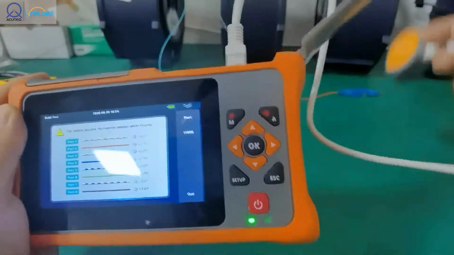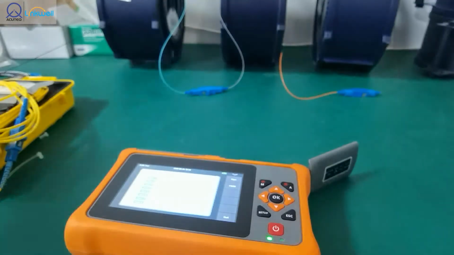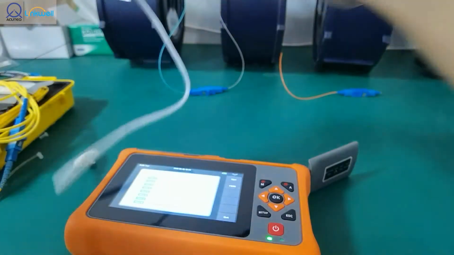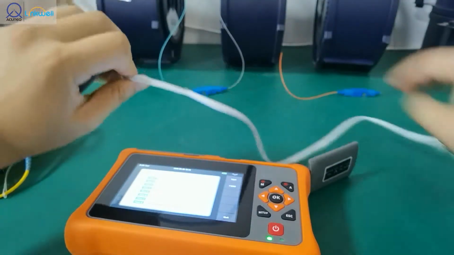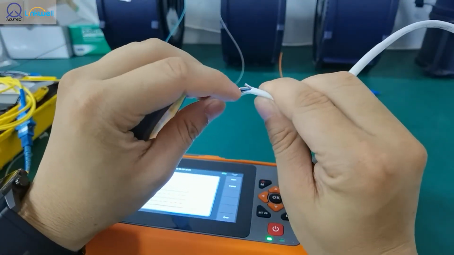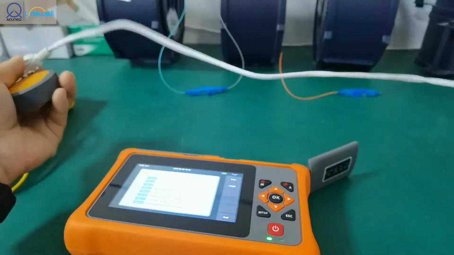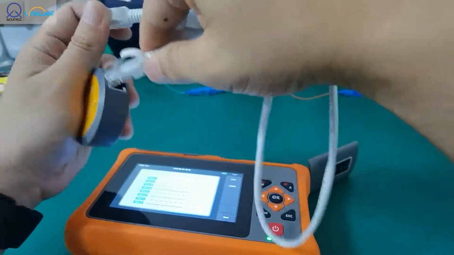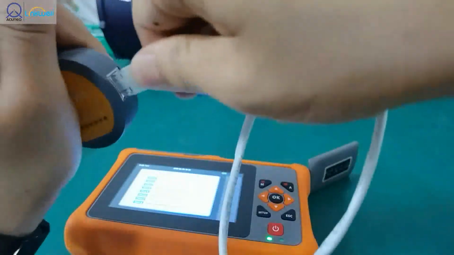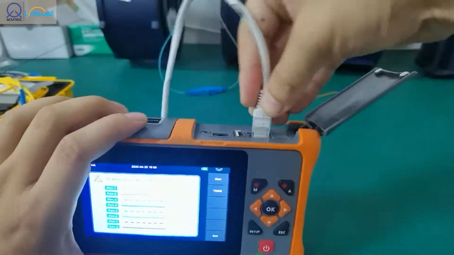I will give you another demonstration. For this cable, I have cut some wires. So let's see the difference in performance.